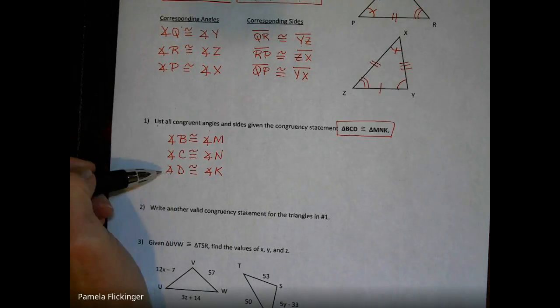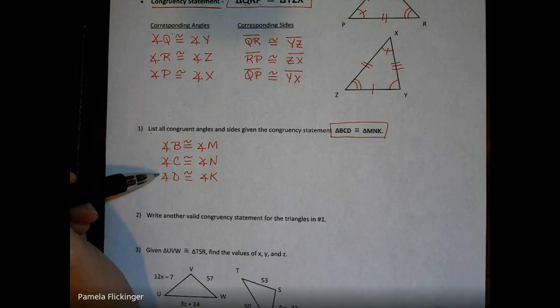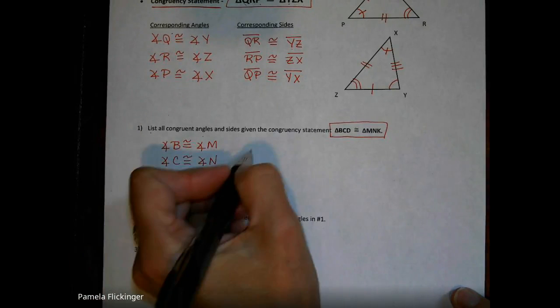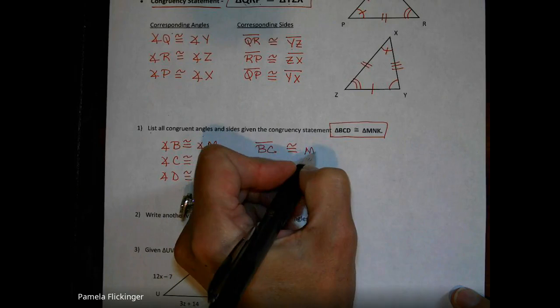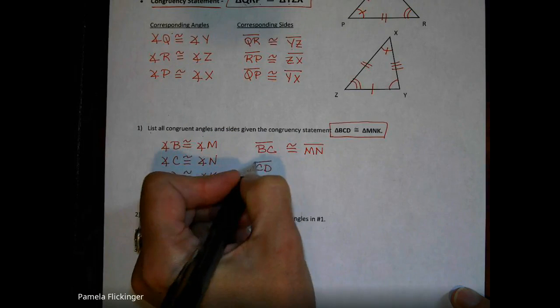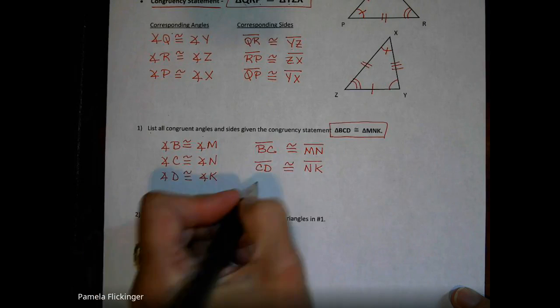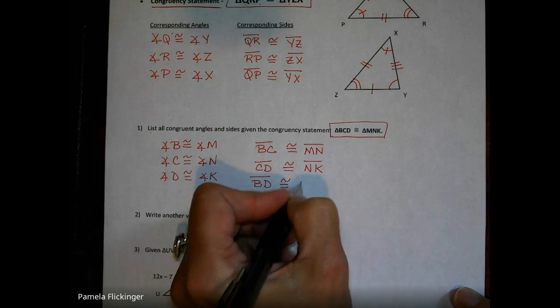Again, notice we're not doing measures, we're not talking about numbers, we're talking about parts. So there's no M for measure of angle, and we're using the congruent symbol. So with the sides, we're going to name the part. So we've got side BC will be congruent to side MN. Those are my first and second letters. Then we'll do second and third. So side CD is congruent to side NK. And then first and third, so side BD is congruent to side MK.